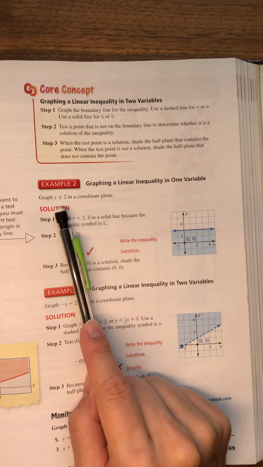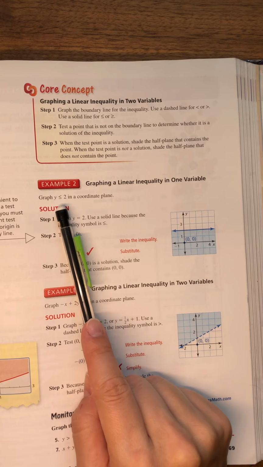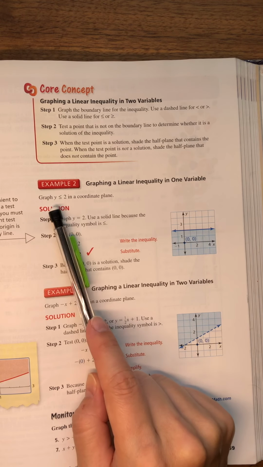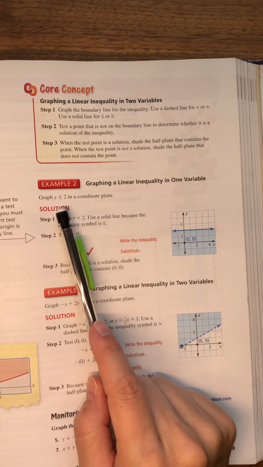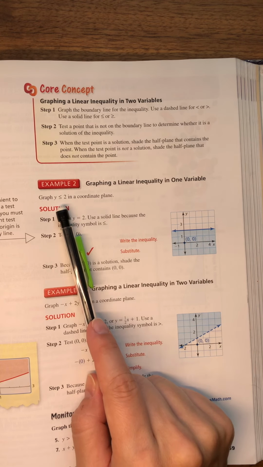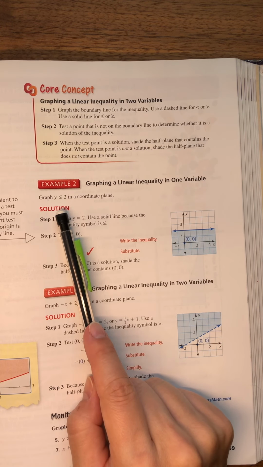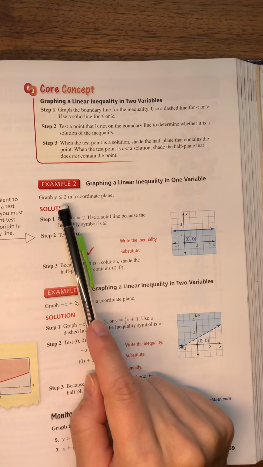Now in example 2, we only have one variable here. It's only a y. Remember, when it's y and a number, it's only going to be a horizontal line. If it was x and a number, then it would be a vertical line. So let's graph this line here.